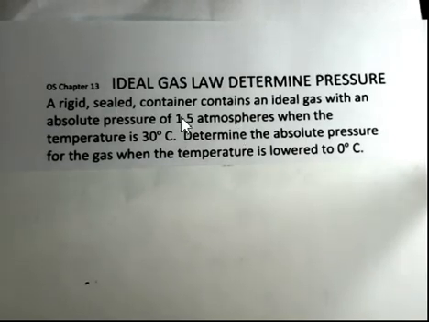It has an ideal gas with an absolute pressure of 1.5 atmospheres. This is not the gauge pressure, where you'd have to add in the atmospheric pressure. This is the true pressure of the ideal gas in this container. And this occurs at a temperature of 30 degrees Celsius. We want to know what the absolute pressure for the gas is when the temperature is lowered to 0 degrees Celsius. Well, we first ought to think about the concept.